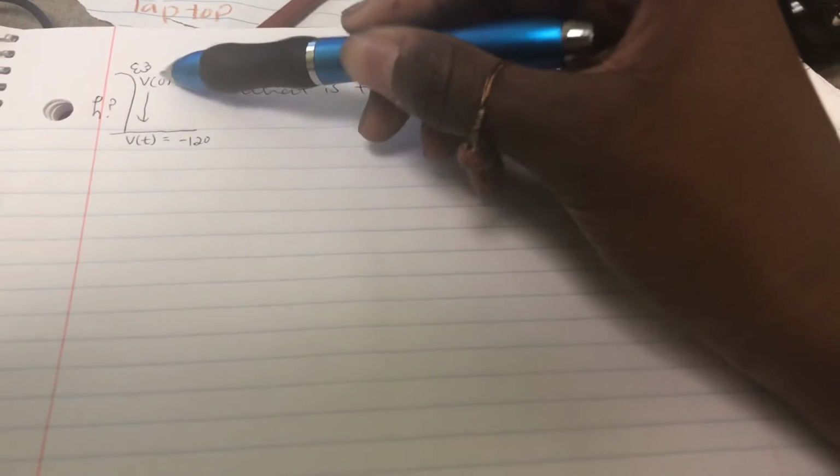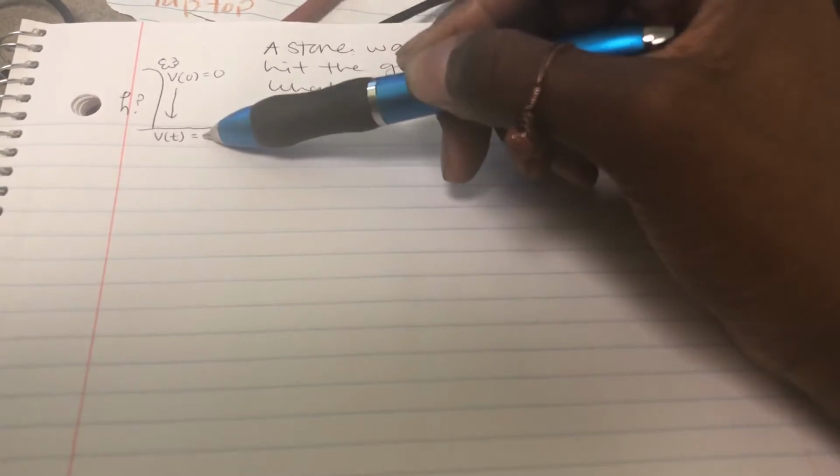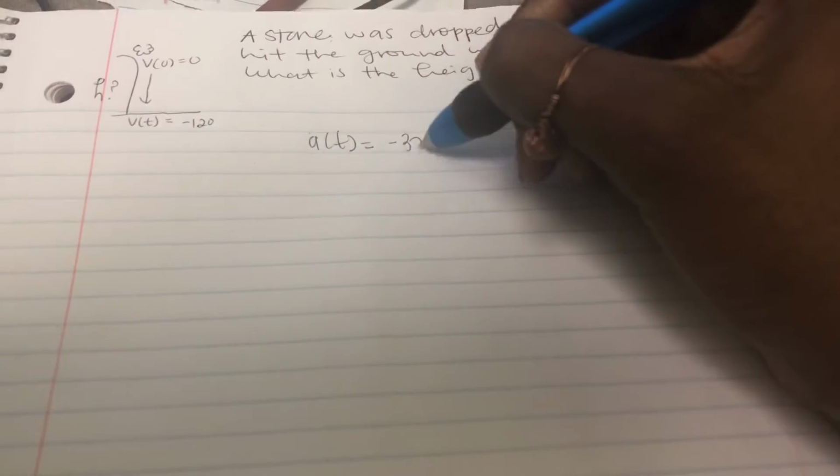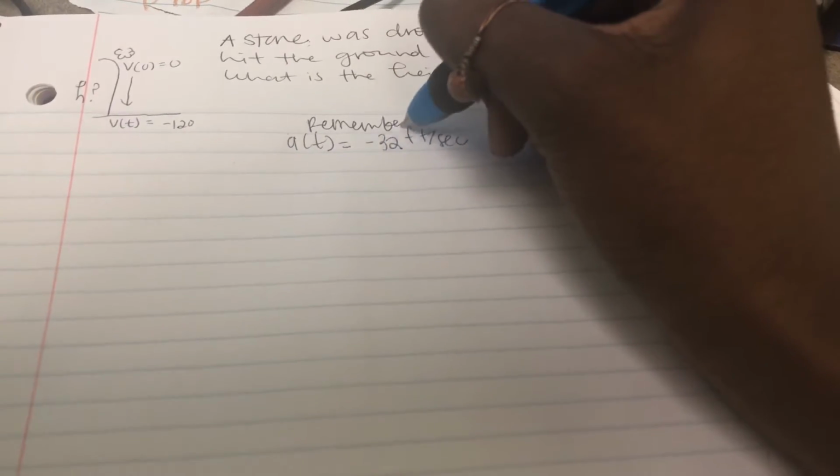So essentially we know that our velocity, which is speed in a direction, at the very top when time is zero, and as it plummets to the ground, when it hits the ground, we know that our velocity is negative 120 because it's going down. So this is just the velocity at whatever time it happens to hit the ground. It's equal to negative 120, okay? So remember, for your gravity, you need to know that a of t is equal to negative 32 feet per second. So this is just something you want to remember.